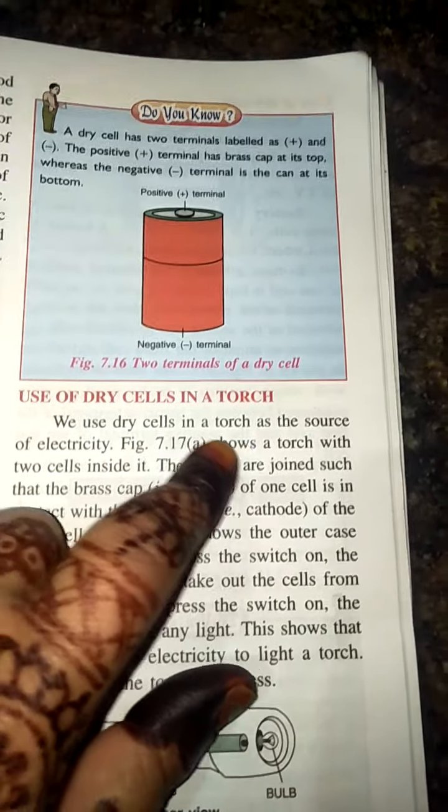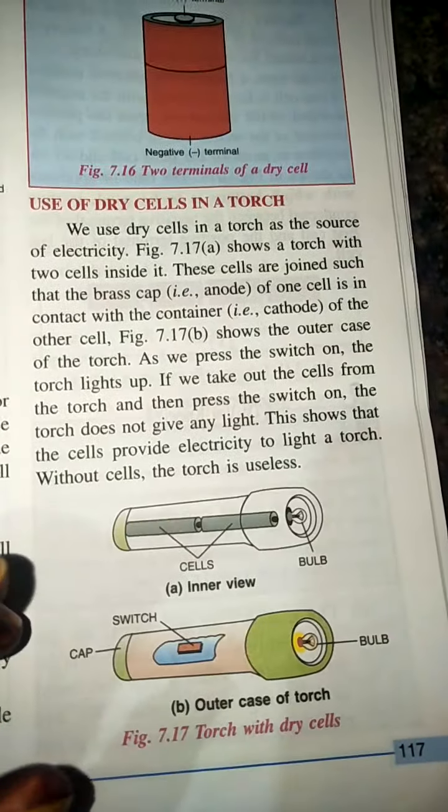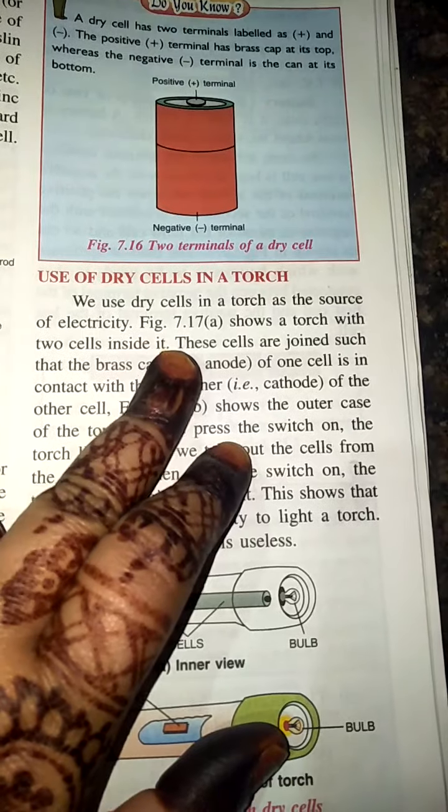Now use of dry cells in a torch children. We use dry cells in a torch as the source of electricity. Have you used a torch in your life children? You must have used, yeah, right? So we use what? Dry cells in that.